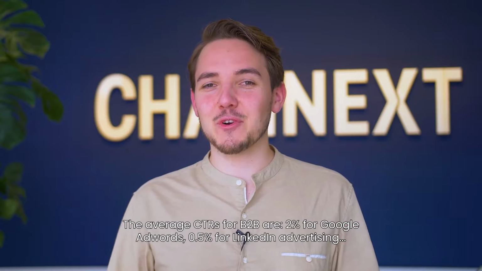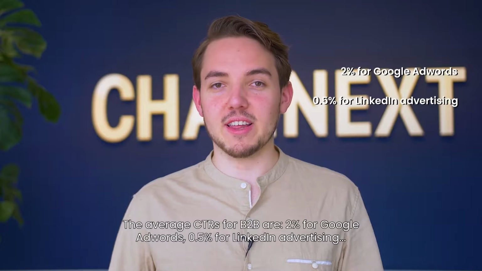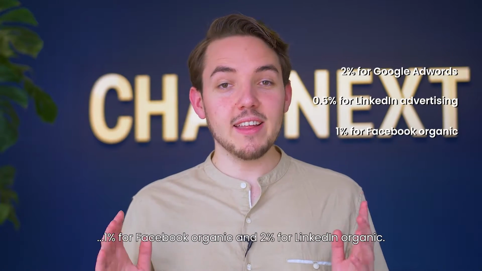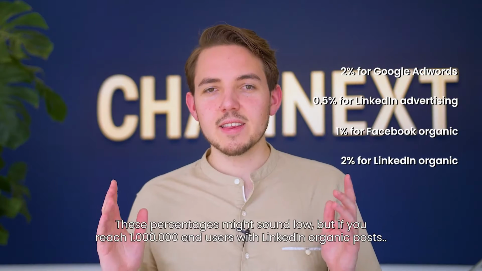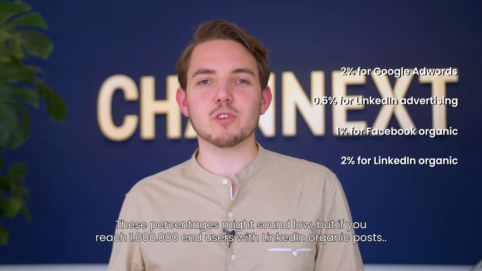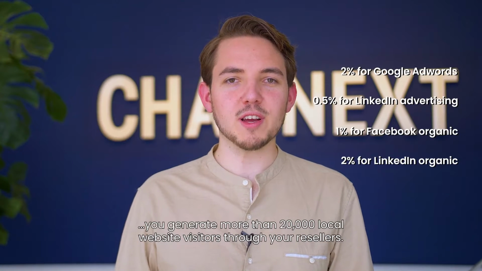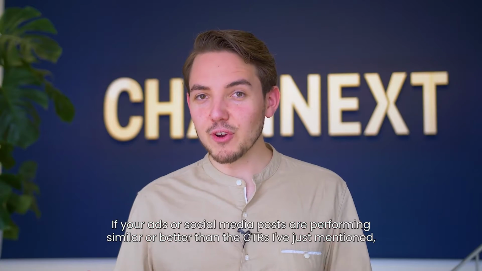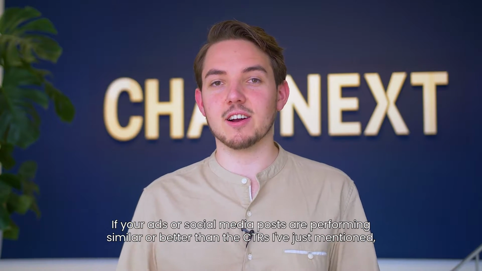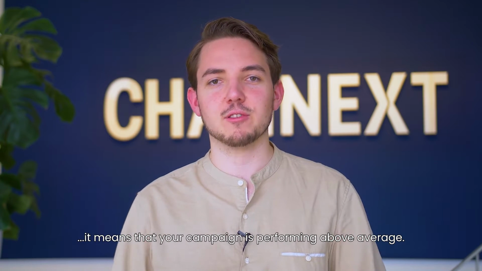The average CTRs for B2B are 2% for Google AdWords, 0.5% for LinkedIn advertising, 1% for Facebook organic, and 2% for LinkedIn organic. These percentages might sound low, but if you reach 1 million end users with LinkedIn organic posts, you generate more than 20,000 local website visitors through your resellers. If your ads or social media posts are performing similar or better than the CTRs I've just mentioned, it means that your campaign is performing above average.